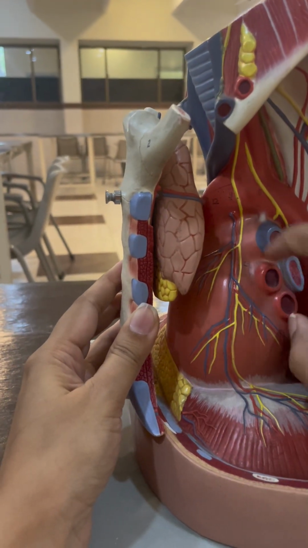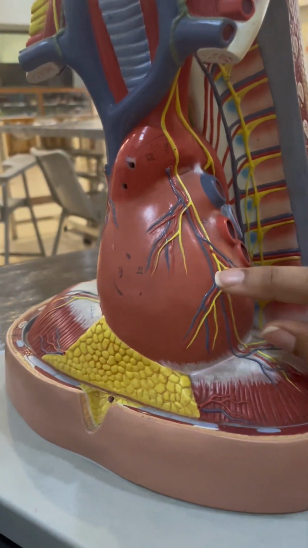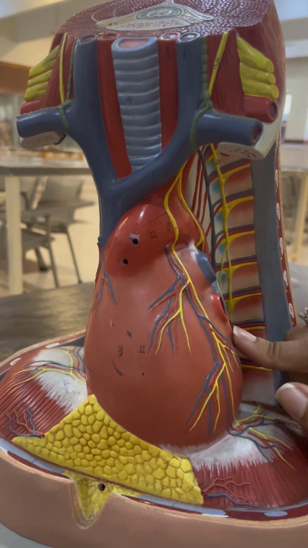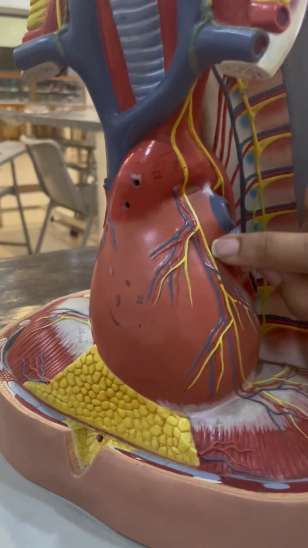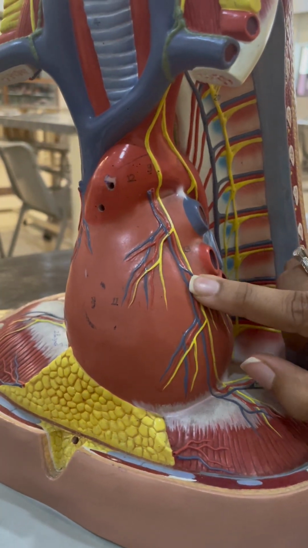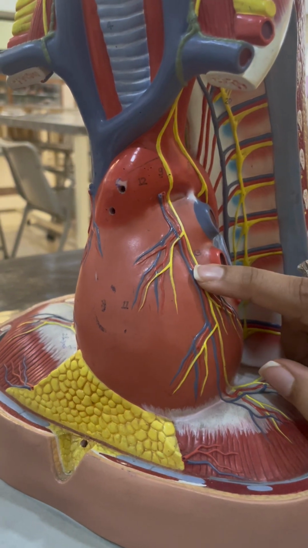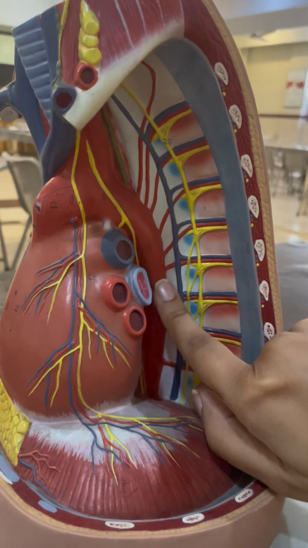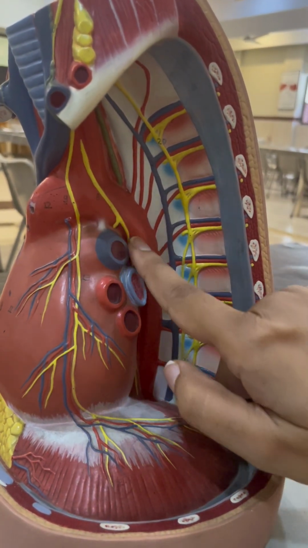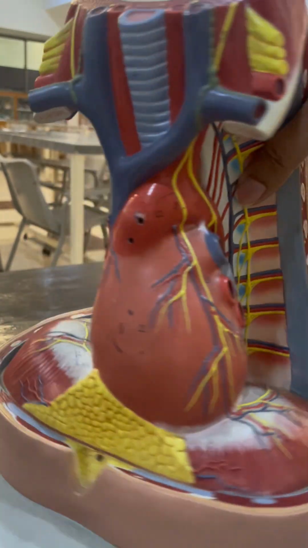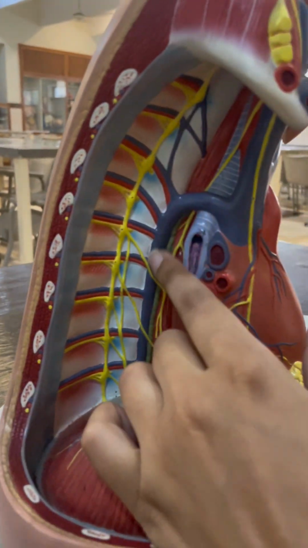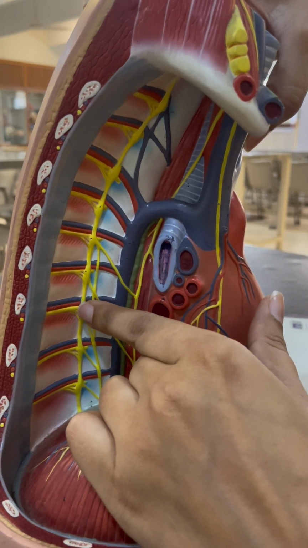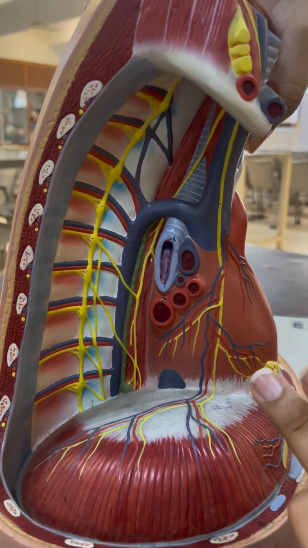The middle mediastinum has heart surrounded by the pericardium, and it also has all the large vessels entering or leaving the heart. In addition to that, we have the cardiac plexus on the surface of the heart. This is also included in the middle mediastinum. Now coming to the posterior mediastinum, we have the descending thoracic aorta, the hemiazygous vein, the azygous vein, thoracic duct, esophagus, and the sympathetic trunk. These are the contents of the posterior mediastinum.